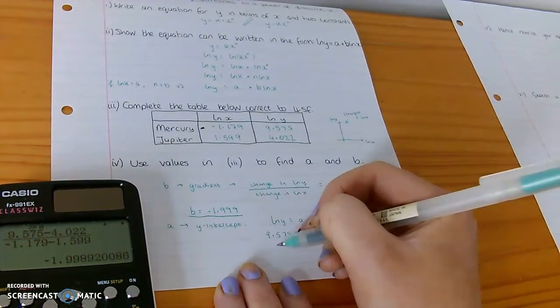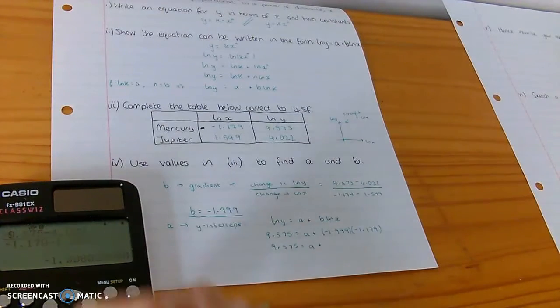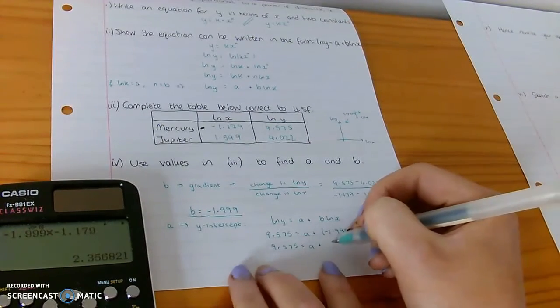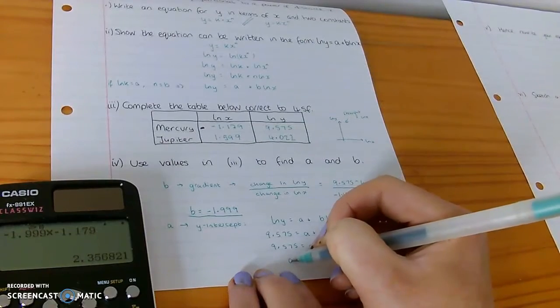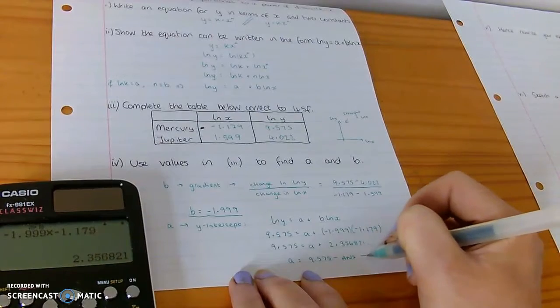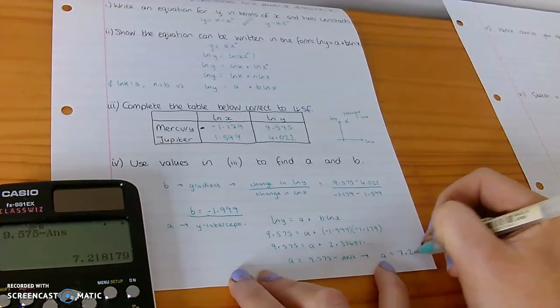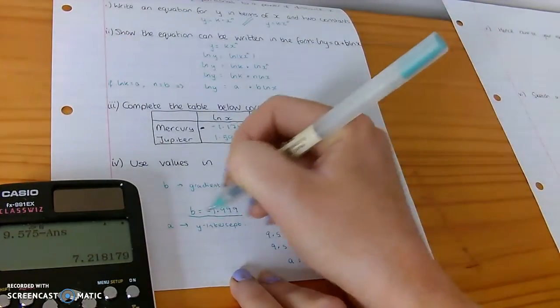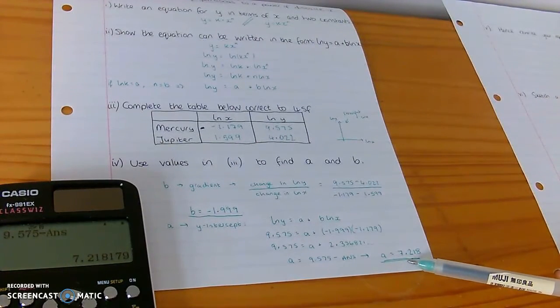Okay, if we rearrange that, well, if I multiply those numbers together, let's do negative 1.999 times negative 1.179. I get 2.356821. So I find out that A is 9.575, subtract this answer, and I find out that therefore A is equal to, let's say, 7.218. Okay, so there's the answer to that question. B is negative 1.999 and A is equal to 7.218.